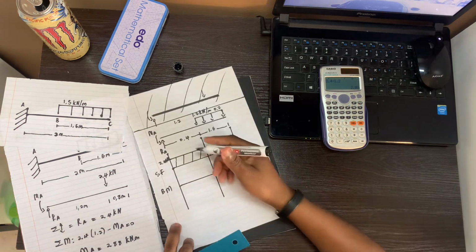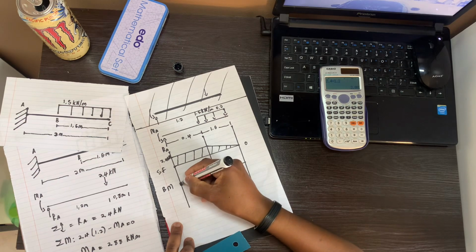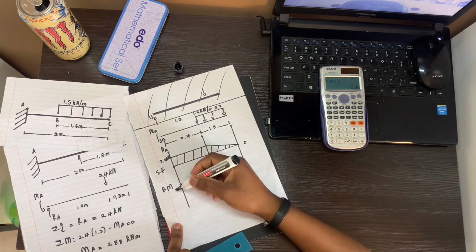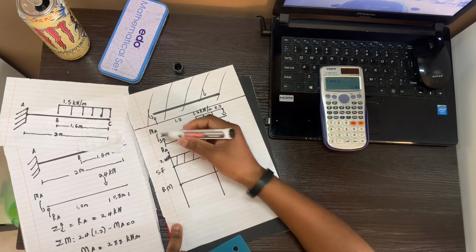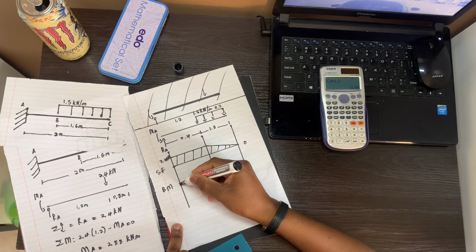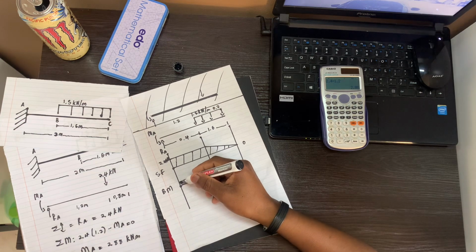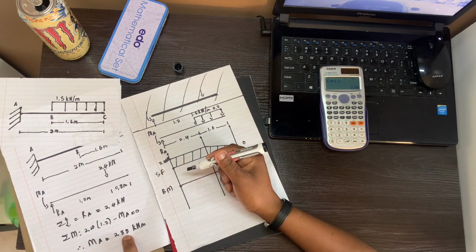Simple, right? Now our moment, look at this. There's a moment here, there's a moment MA, right? So that means our moment, initially, won't start at 0, right? So that means our moment is 2.88 kilonewton, right?